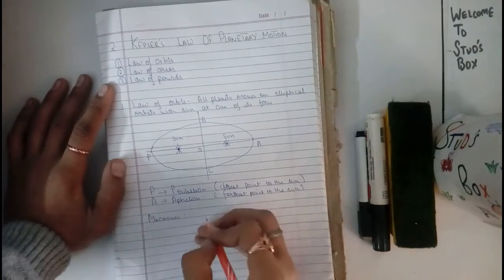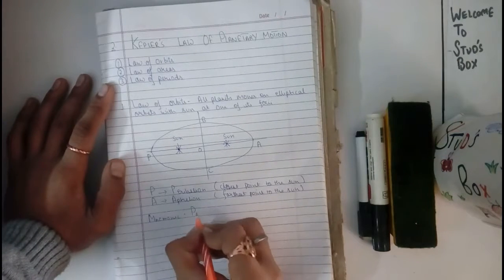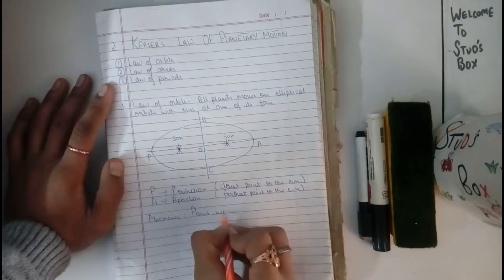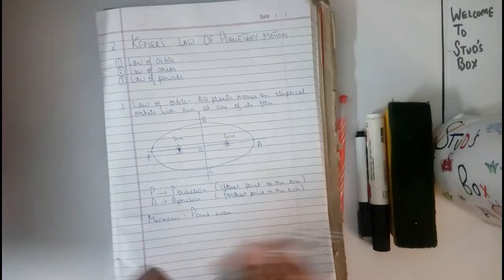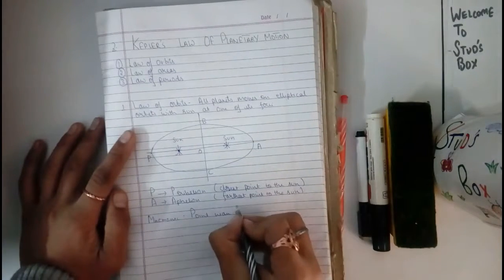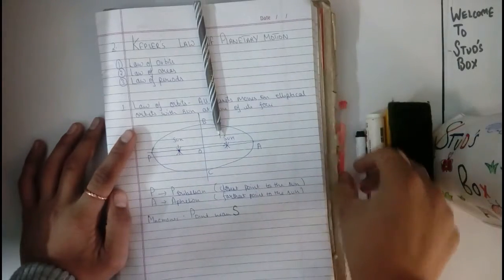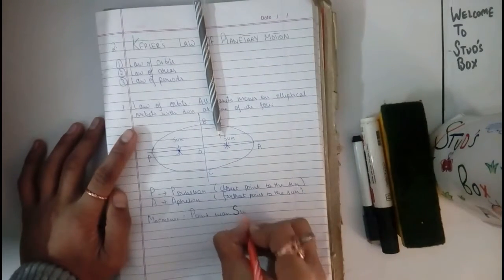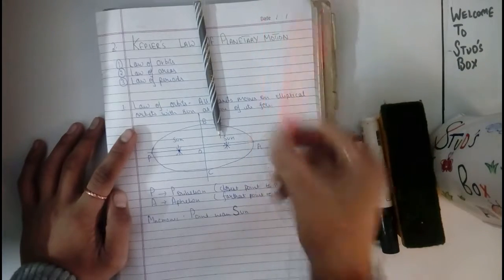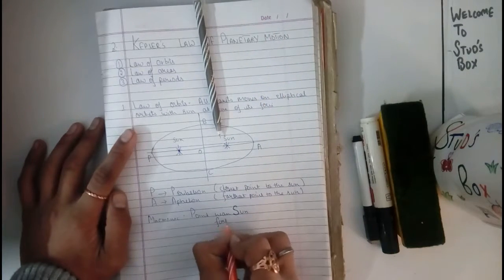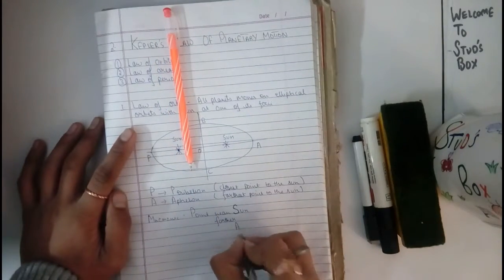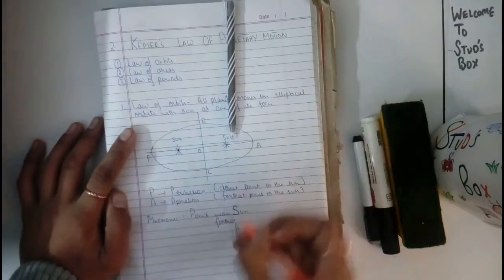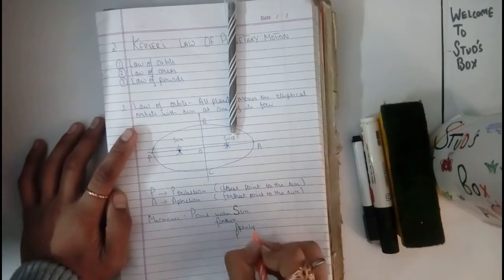Here is the point near the Sun, and here is the farther point, and we have two things: one is aphelion and one is perihelion.